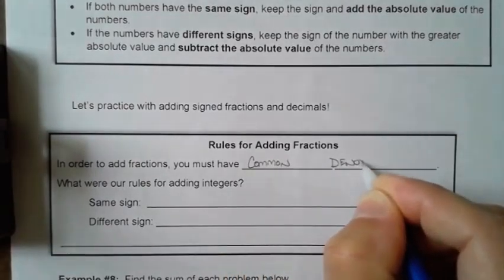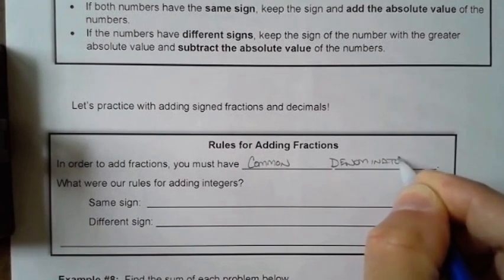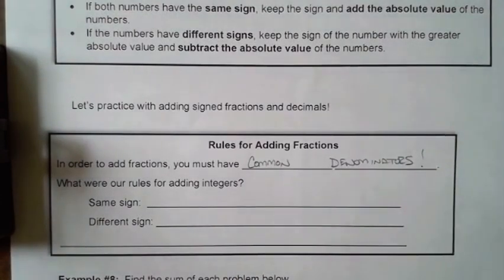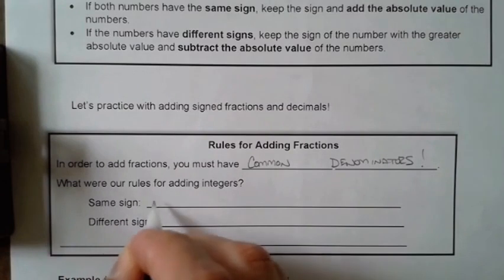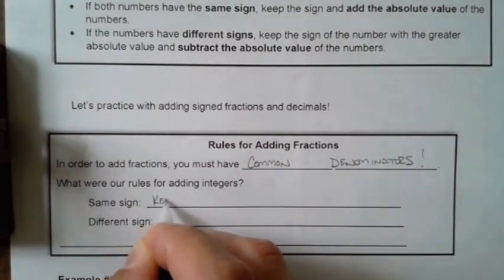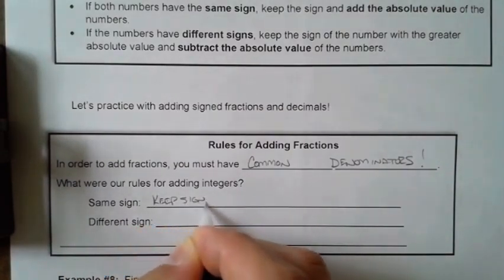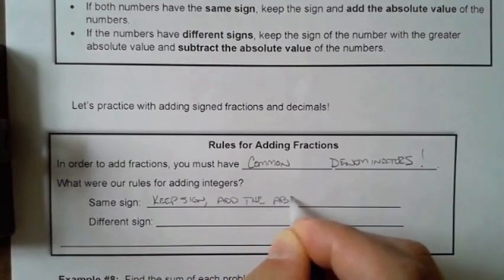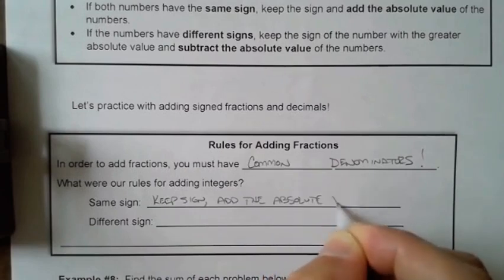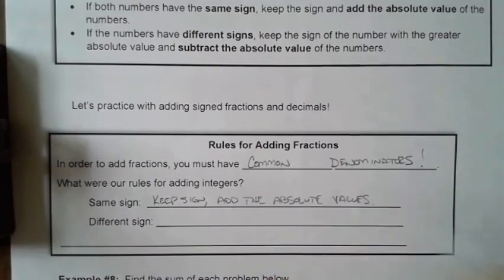In order to add, we need common denominators. So we're going to look at those denominators first thing and see if we need to make any changes. Once we have common denominators, all we're going to do is apply our rules for adding integers. So once again, if the numbers had the same sign, we will keep the sign, and we will add the absolute values of the numbers.